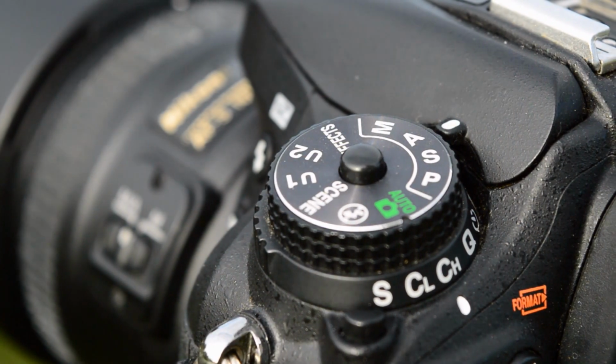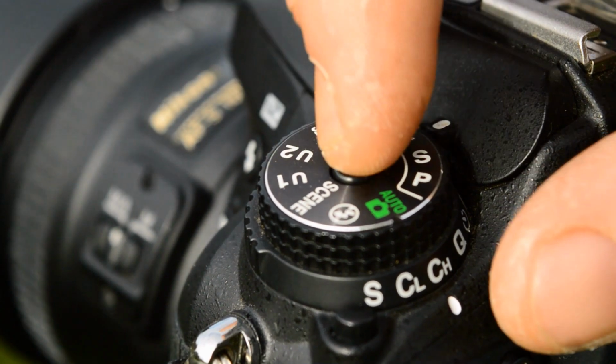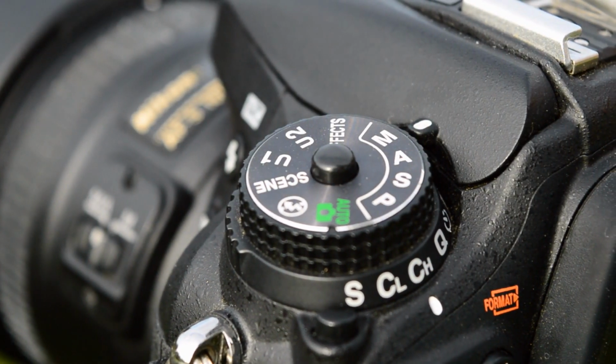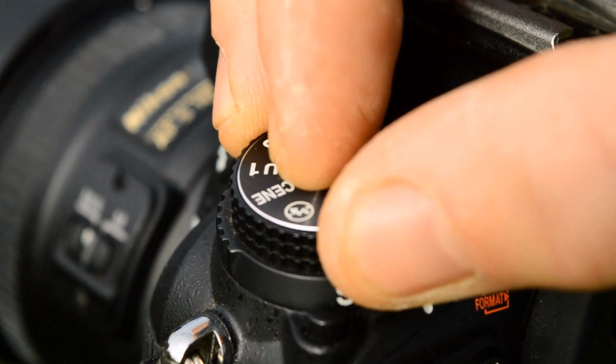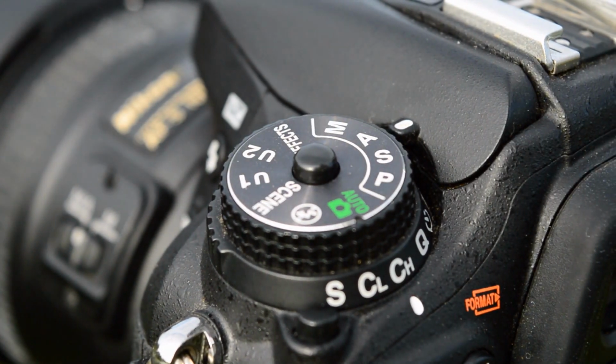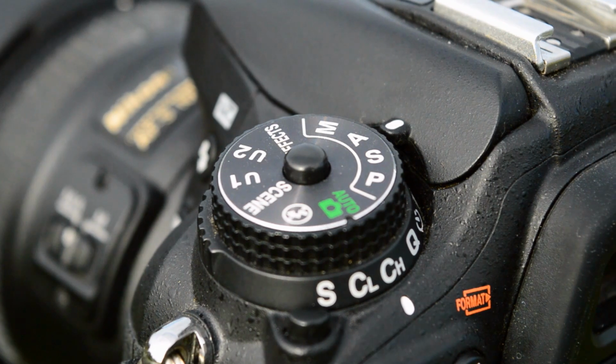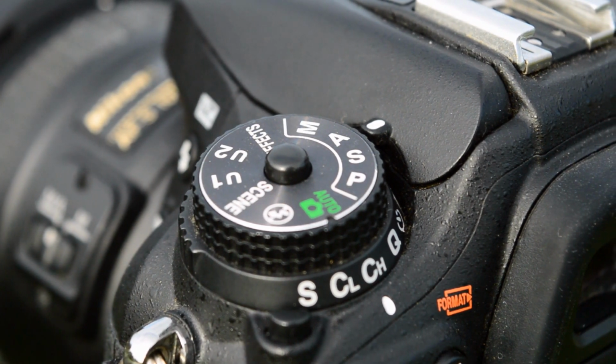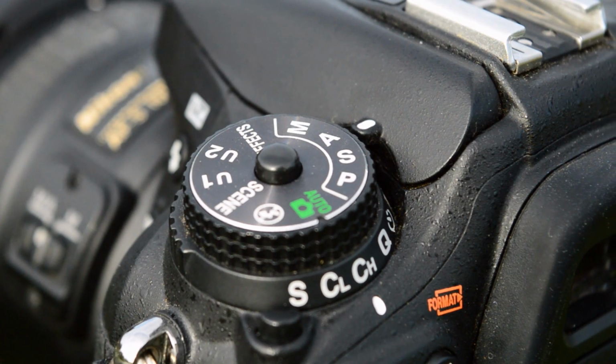At the minute I've got it set to aperture priority, but by pressing this button here and turning the dial you can move it onto manual mode for recording and things like that. But for pictures I generally have it on aperture priority, which gives me a good depth of field, in other words a good depth of focus to work with that I control at my own leisure.